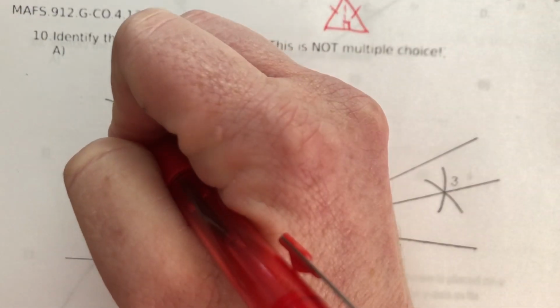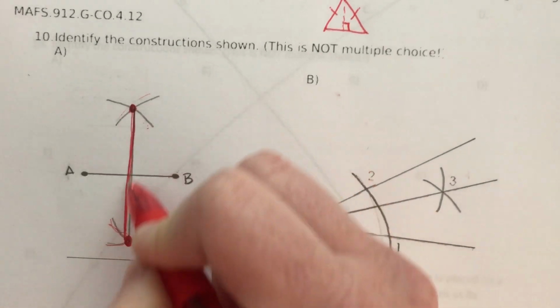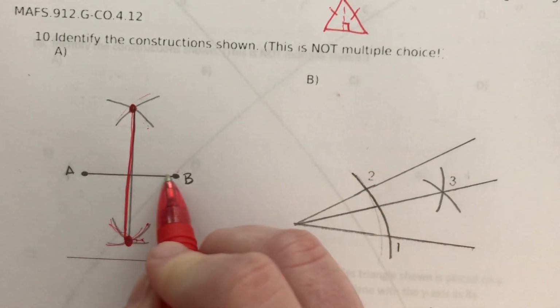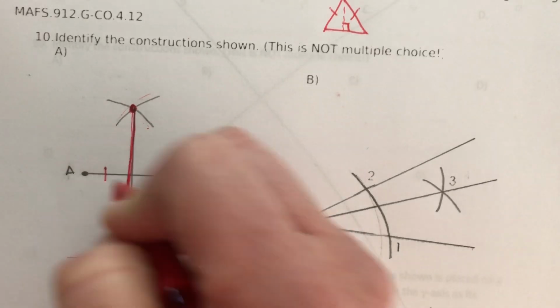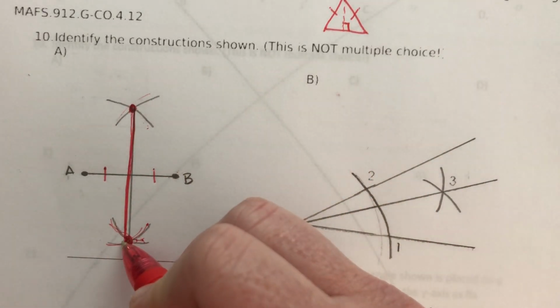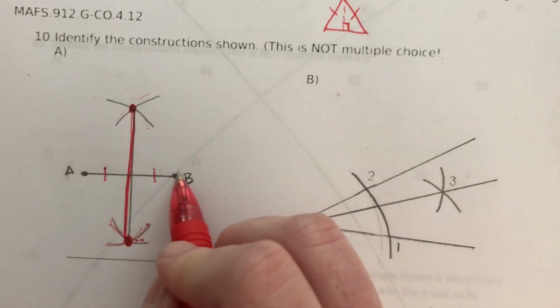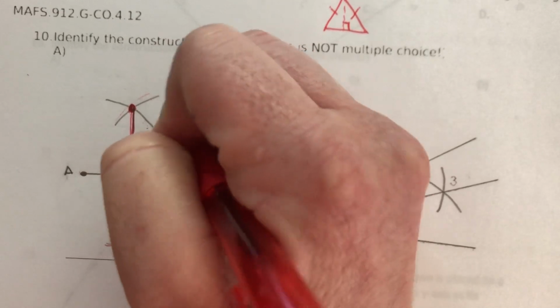And if we connect those two dots, well, that was not a straight line, but it was supposed to be. If we connect those two dots, that line cuts this segment in half into two smaller congruent halves. So this line that we created bisects the segment that we started with. So this is a segment bisector.